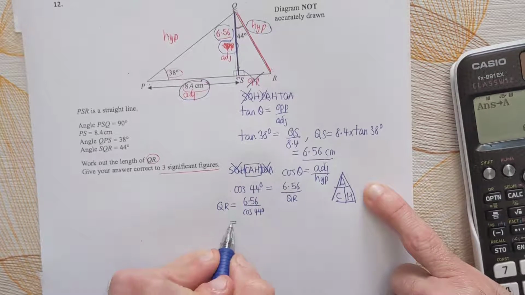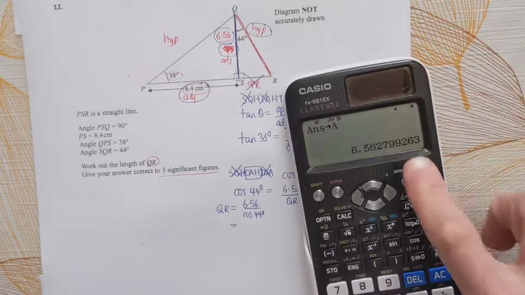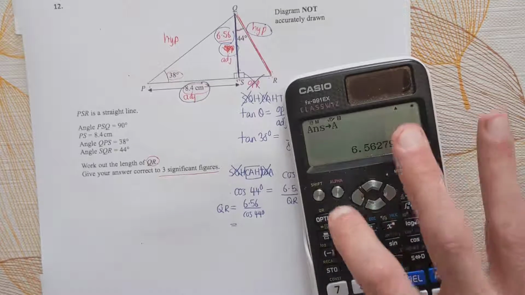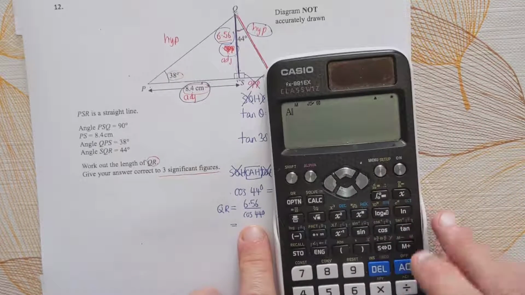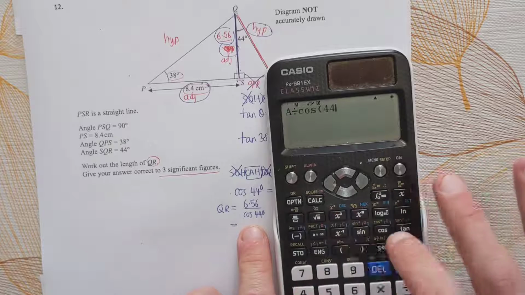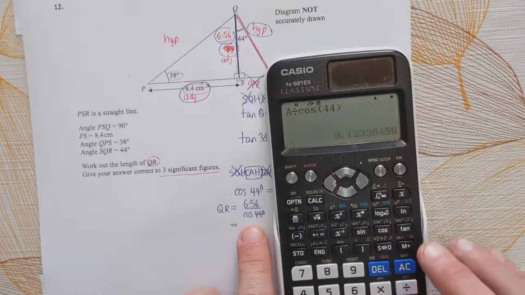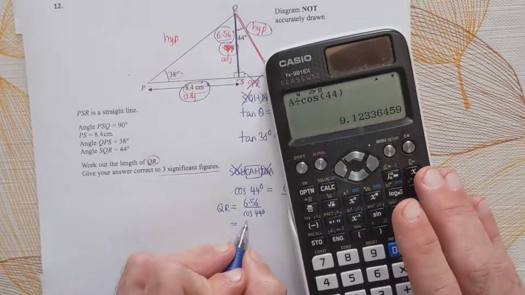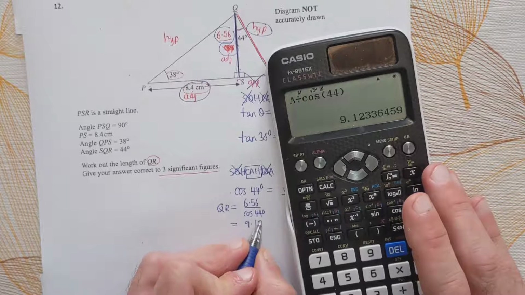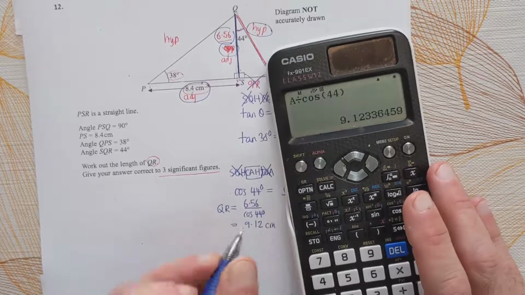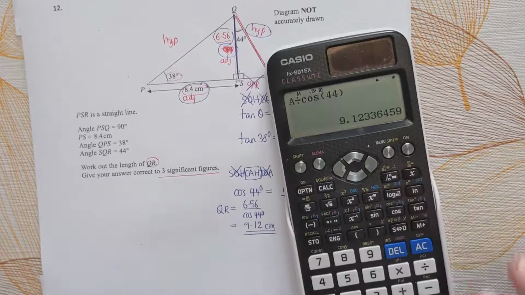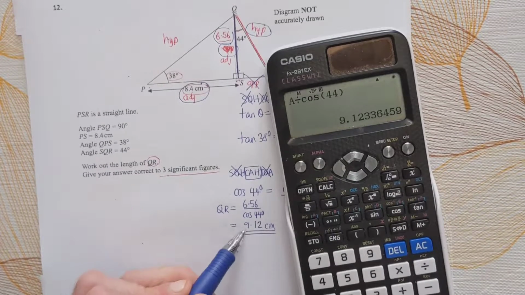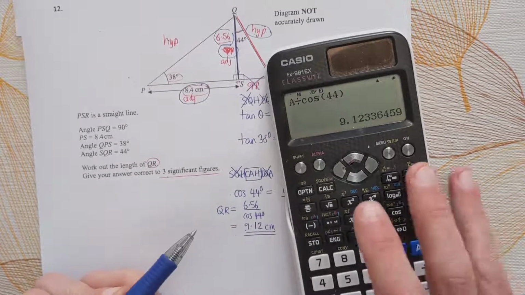Right, this goes into the calculator. Memory slot A. So A divided by cos of 44 degrees, like that. And you get 9.12 centimeters, which in fact is the final answer to 3 significant figures. I hope this helps.